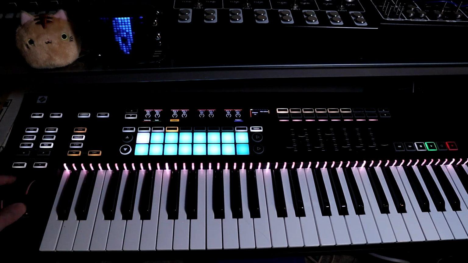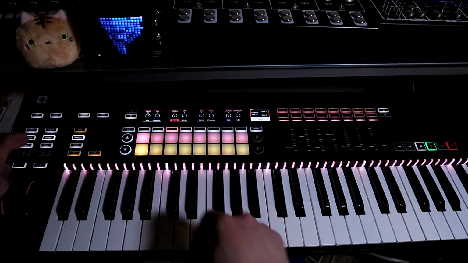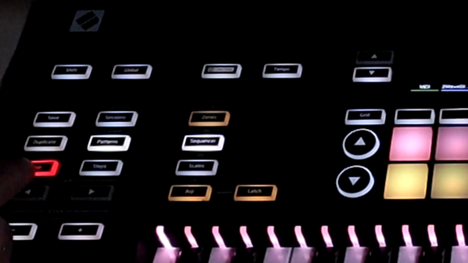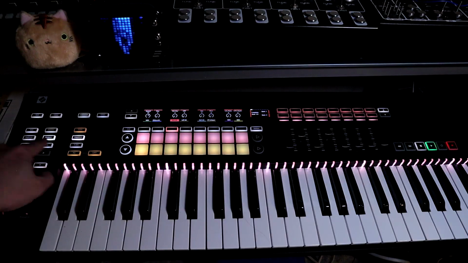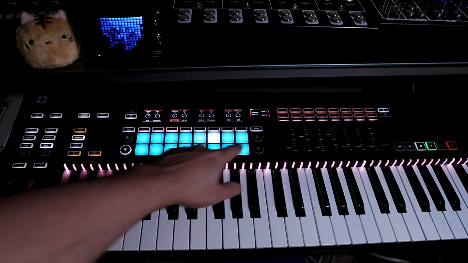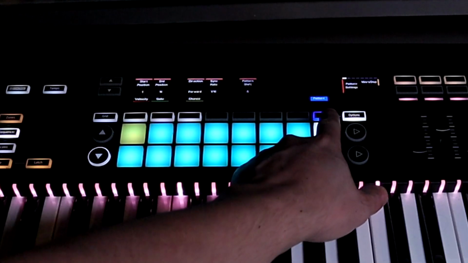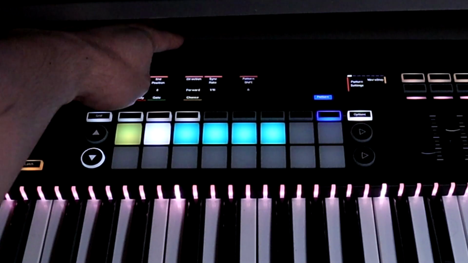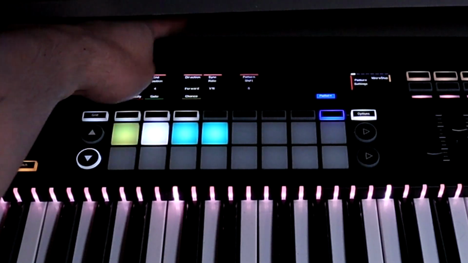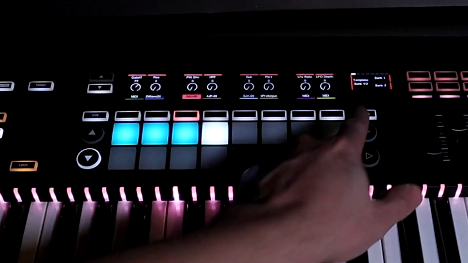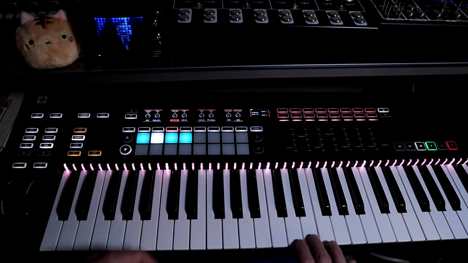So let's clear this pattern. Patterns, clear. Okay, now that pattern is clear. I want to change the length of this. So go into Options, Pattern, and bring it down. Let's just start with 4 steps, turn off Options. Now let's play some notes in here.